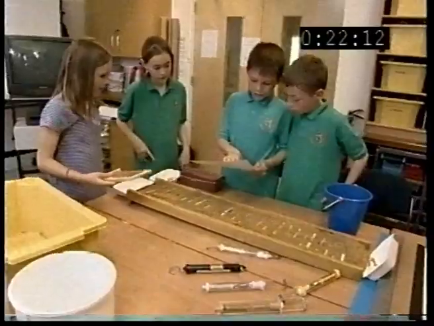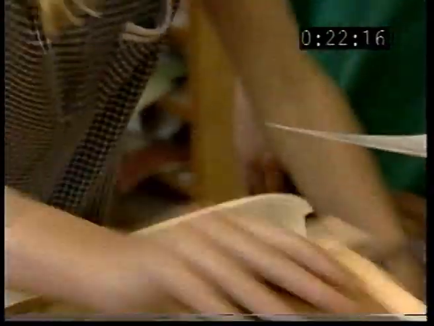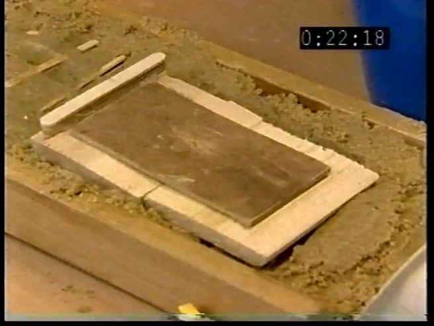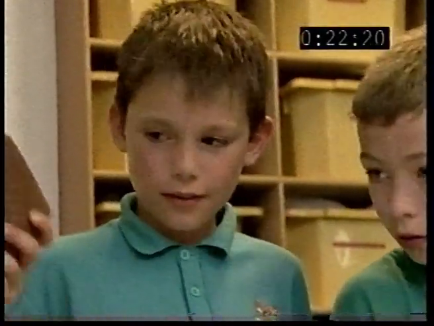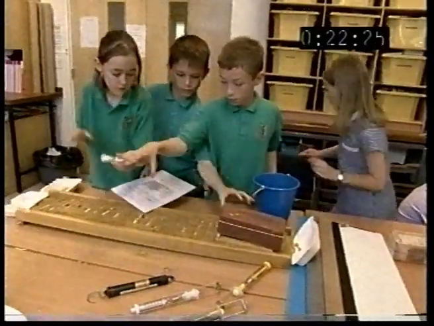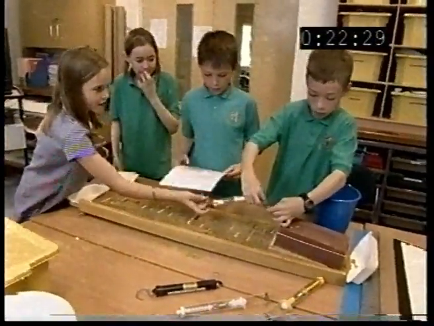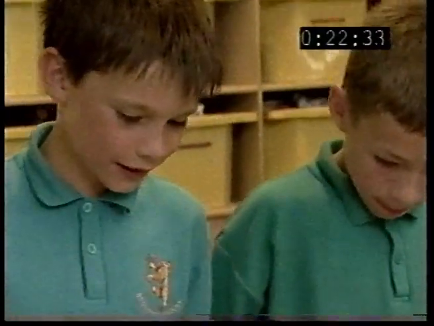They need a sledge as well to put the statue on. So we try. Let's see if it works this time. Working.